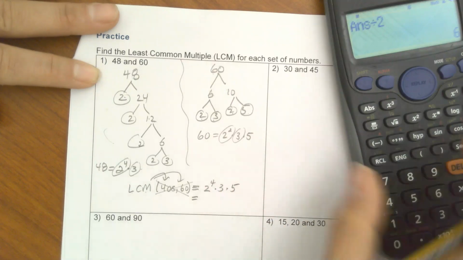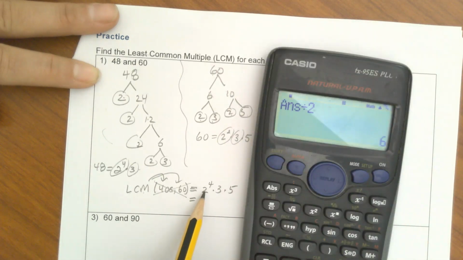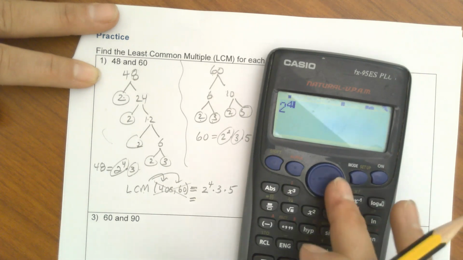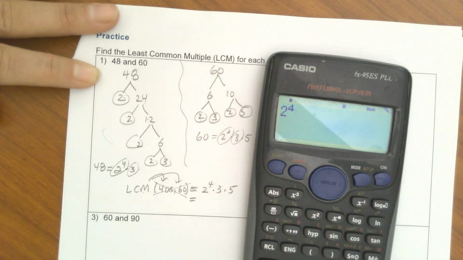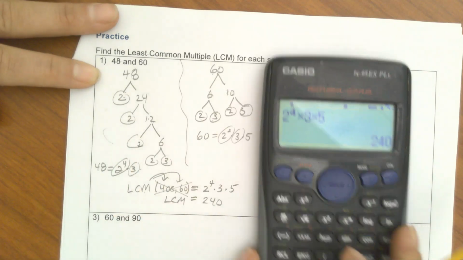So now in my calculator, I can think of this as 2 times 2 times 2 times 3 times 5, or I can just put it in my calculator like this. 2 to the exponent 4 times 3 times 5, 240. So my LCM, my lowest common multiple, is 240.